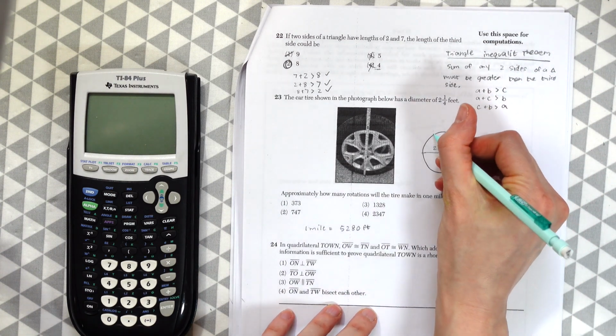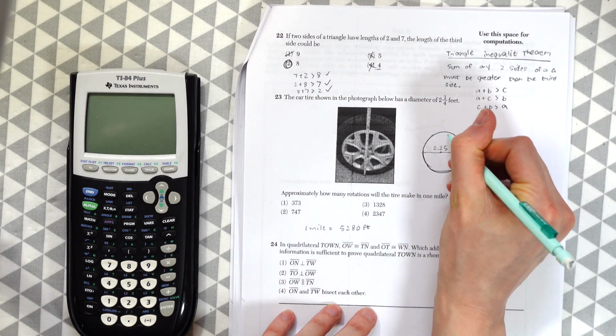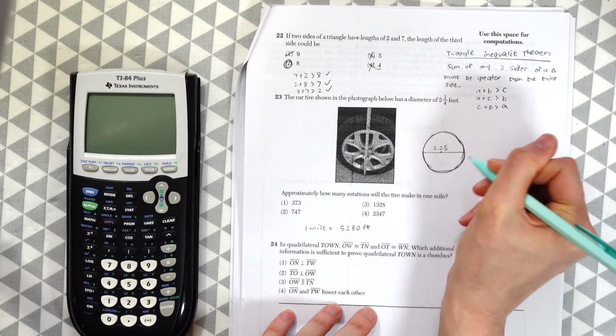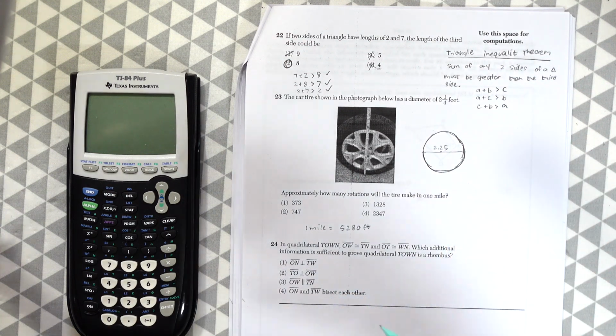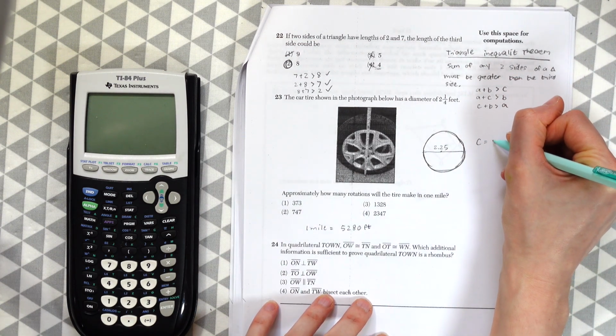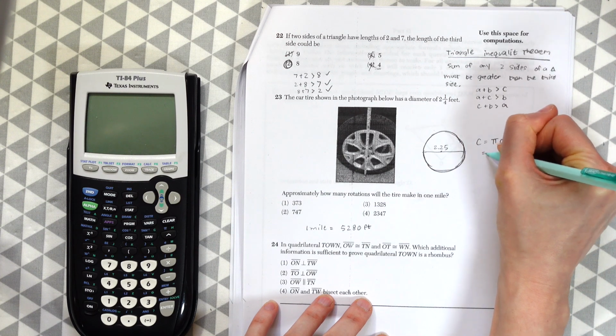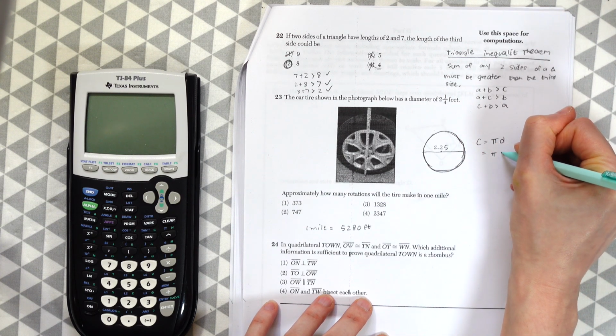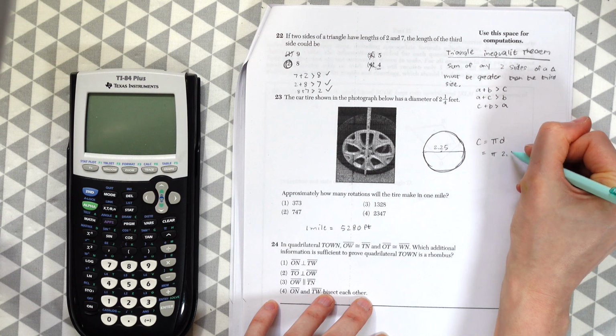What we need to think about is how big this tire is, and what the circumference of the tire is, and how many rotations that's going to take. So what is our circumference? It's always equal to pi times diameter. So pi times the diameter, 2.25.